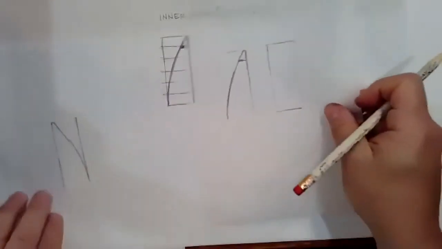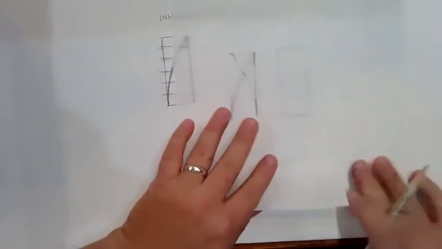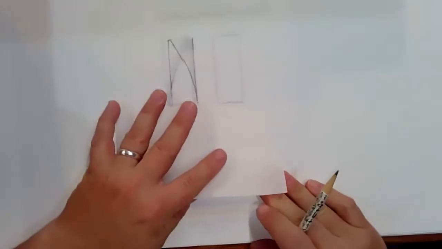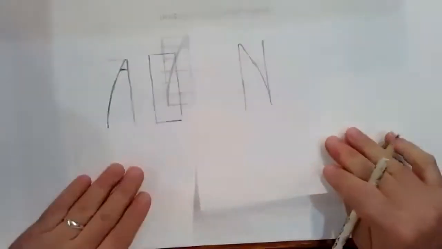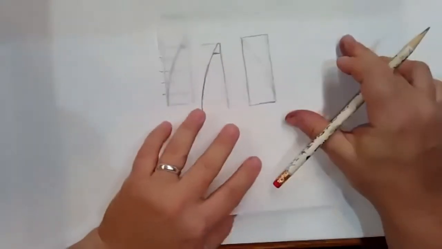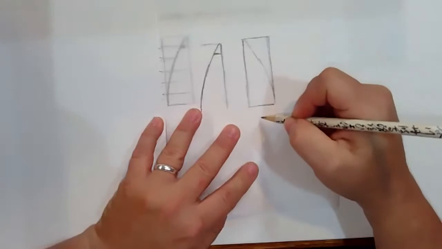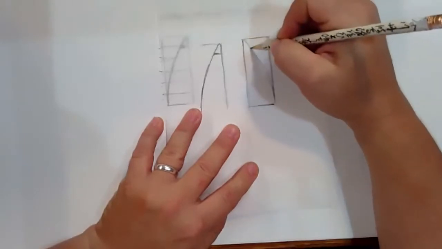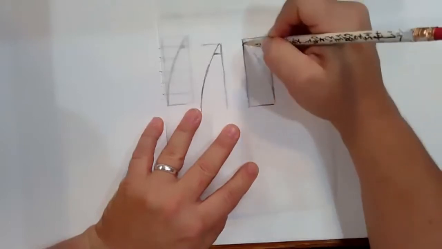Those wide letters are always a little bit harder to do when we have a narrow rectangle. So then we have to solve the problem of this narrow rectangle. So if we have the M, here's the N. Let's see. You know, we'd have to condense this shape a bit.